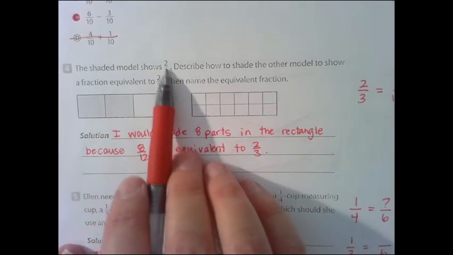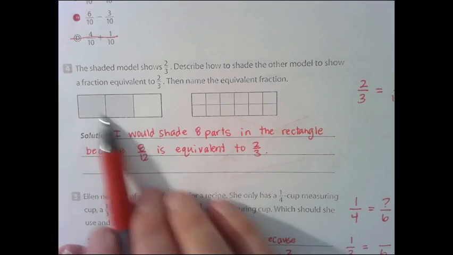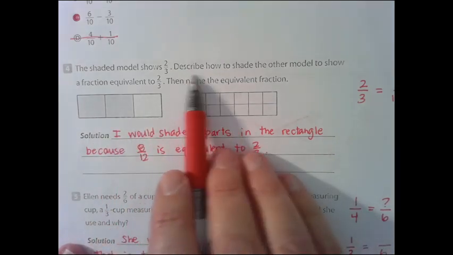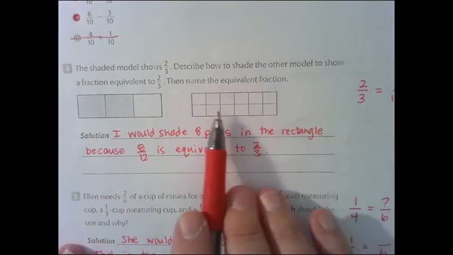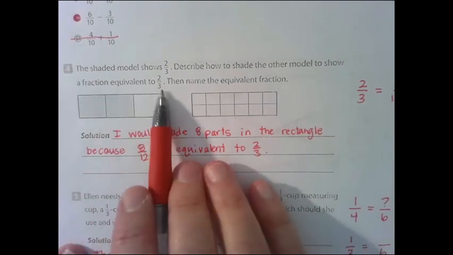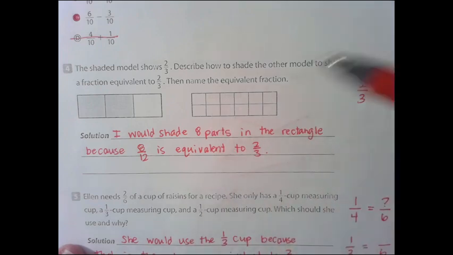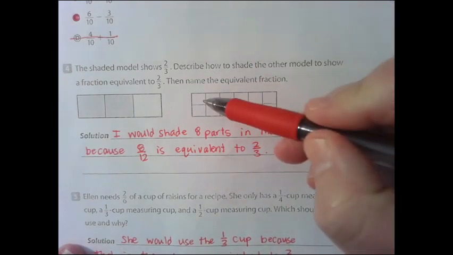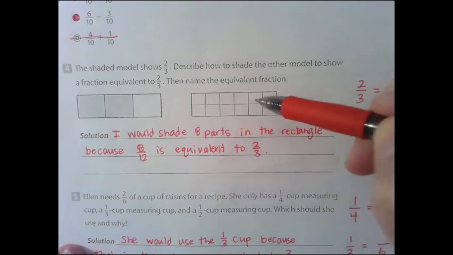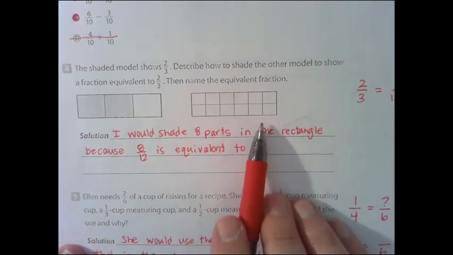Okay, let's talk about number 4. So the shaded model is 2/3. Describe how to shade the other model, this one here, to show a fraction equivalent to 2/3, and name the equivalent fraction. So I counted my squares, and I've got 12. So 1, 2, 3, 4, 5, 6, 7, 8, 9, 10, 11, 12. So I know that these are 12ths.